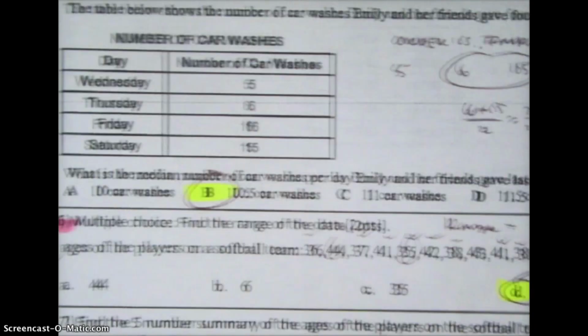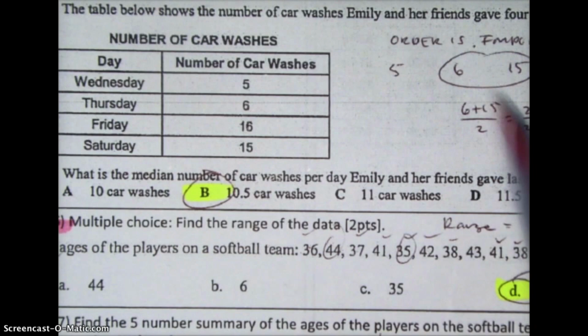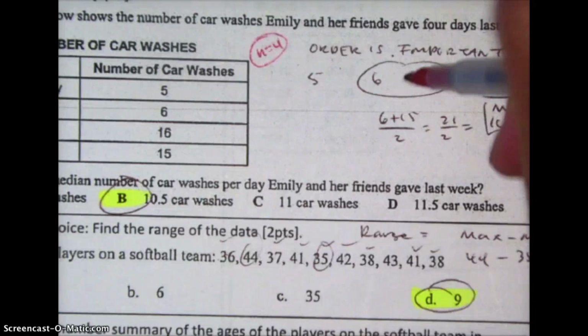So in this case, order is important. So write them from smallest to biggest, least to greatest. This is an even set, right? There's 4 numbers. So when it's 4 numbers, you have to kind of come in the middle there, right? And that means I have to circle these two and find the average of these two.